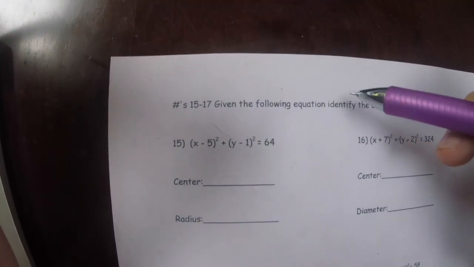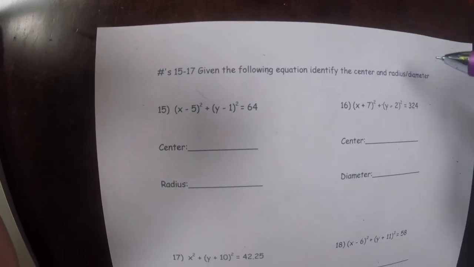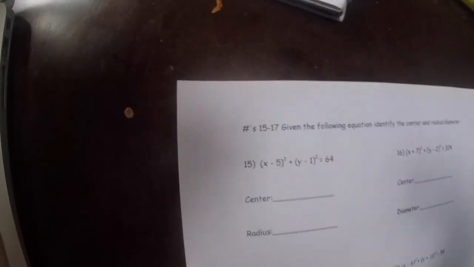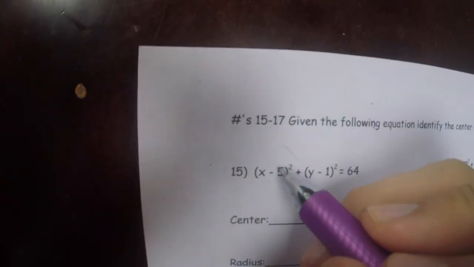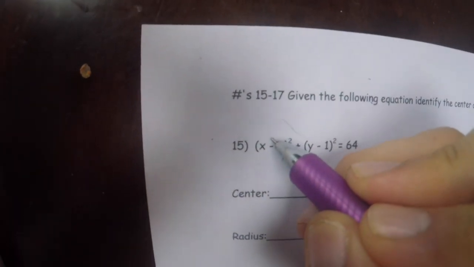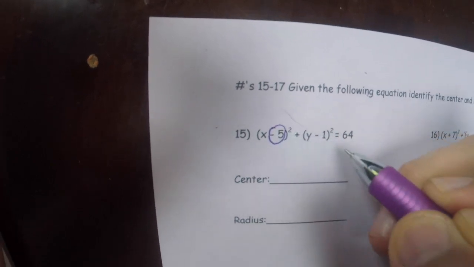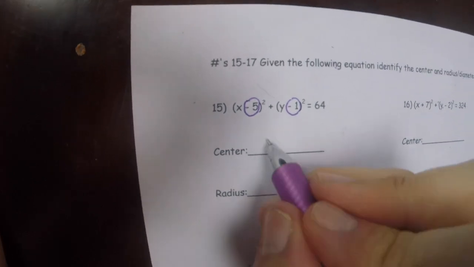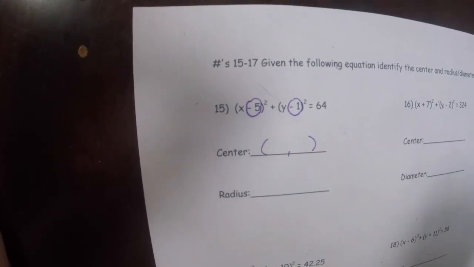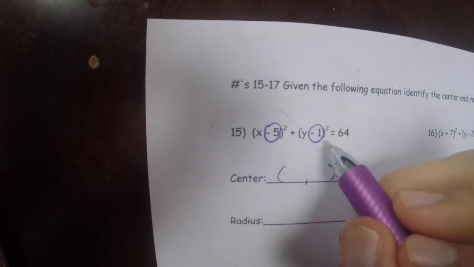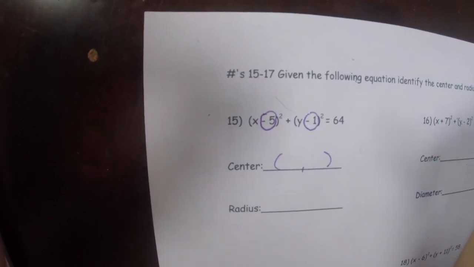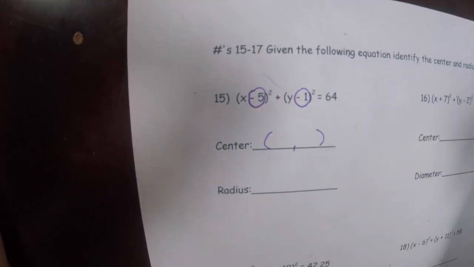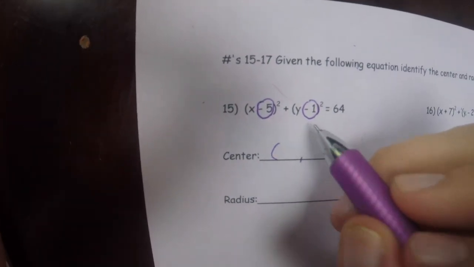All right, last thing, last page. Given the following equation, identify the center and the radius or the diameter. Oh, super easy. Remember, my center comes from this number and this number. But what do you remember? What happened to these numbers when we plugged them in? If the center was a positive number, these became negative, and if the centers were negative numbers, these became positive.